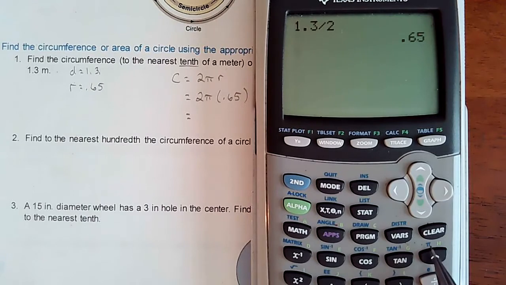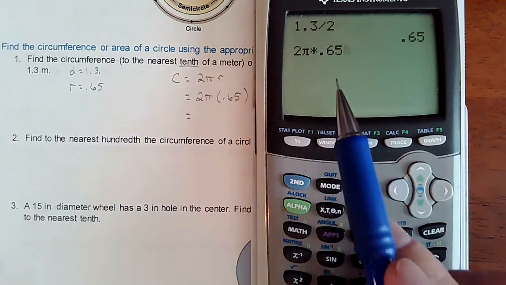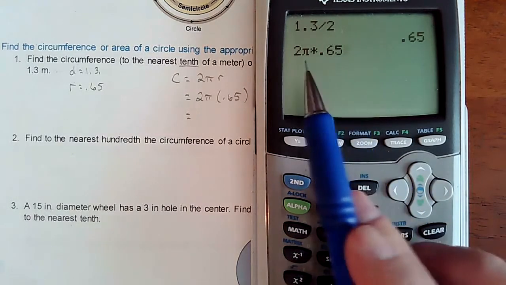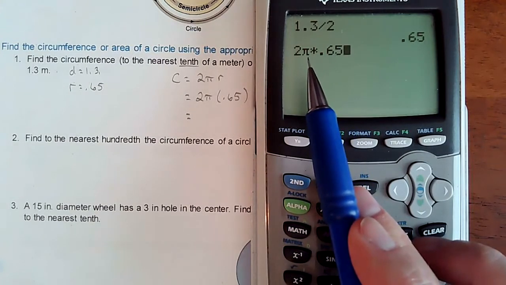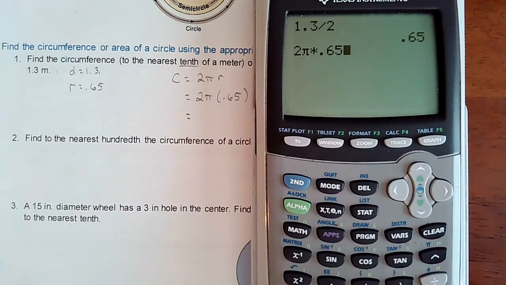It's right there, so you'll have to use the blue to get there. So we're going to do 2 pi r, which is times 0.65. Use the pi, don't use 3.14, because this is as accurate as we can pretty much make it if we use the symbol, because this thing stores a whole lot of decimals, more than what the screen even shows. So it'll be as accurate as we can make it.